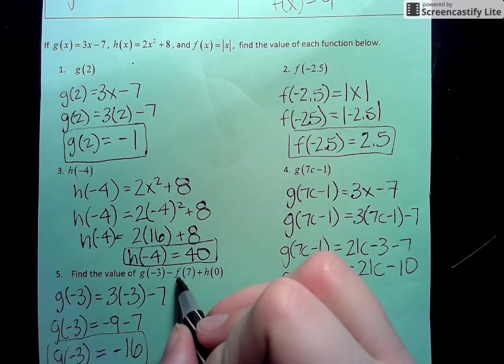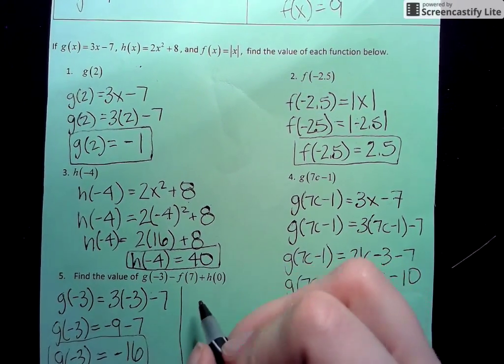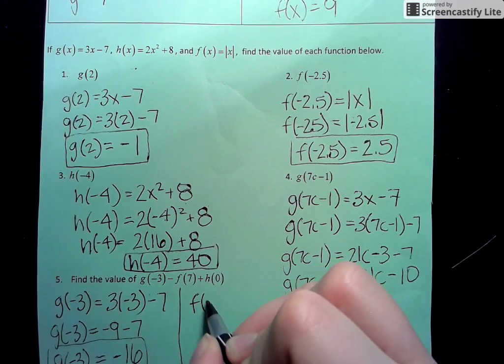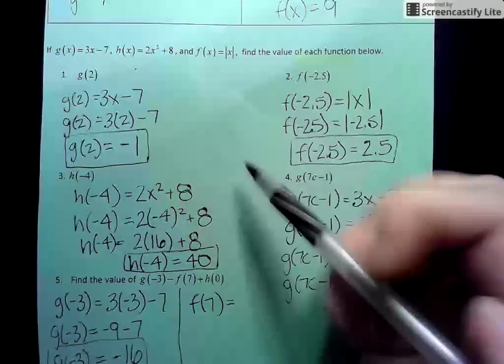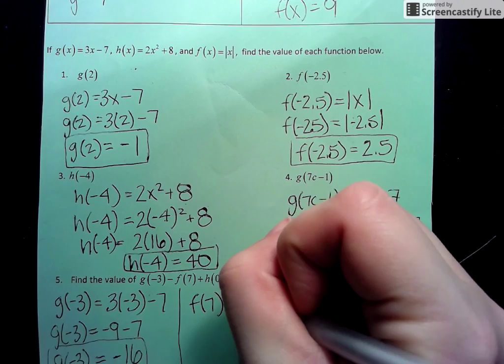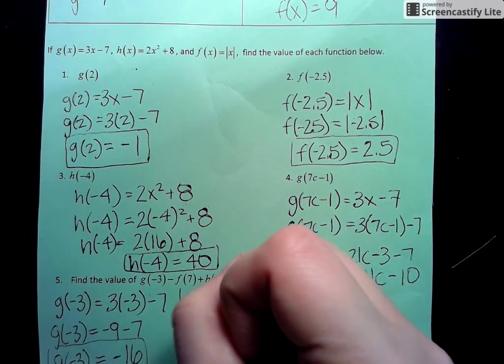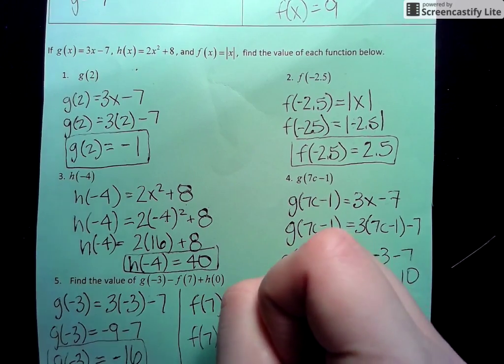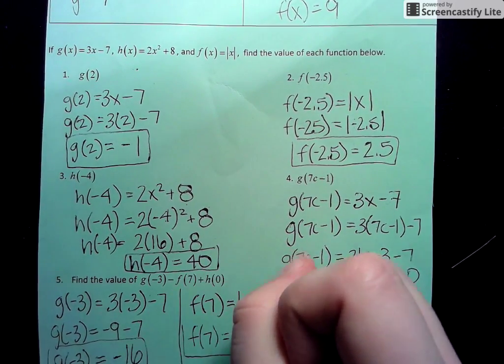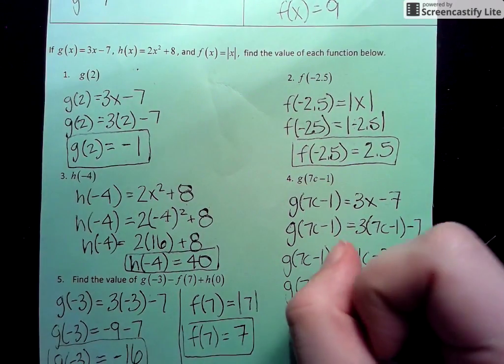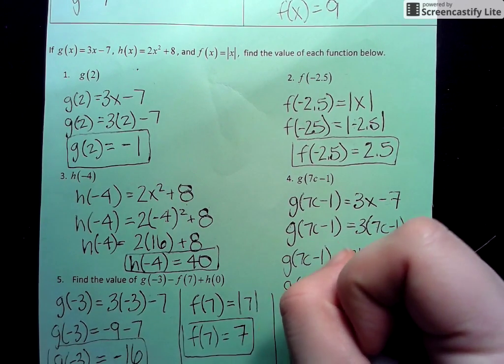Now we have f of 7, which is going to be the absolute value equation. So absolute value of 7, which is actually just 7. So f of 7 is equal to 7. And then our last one is h of 0.